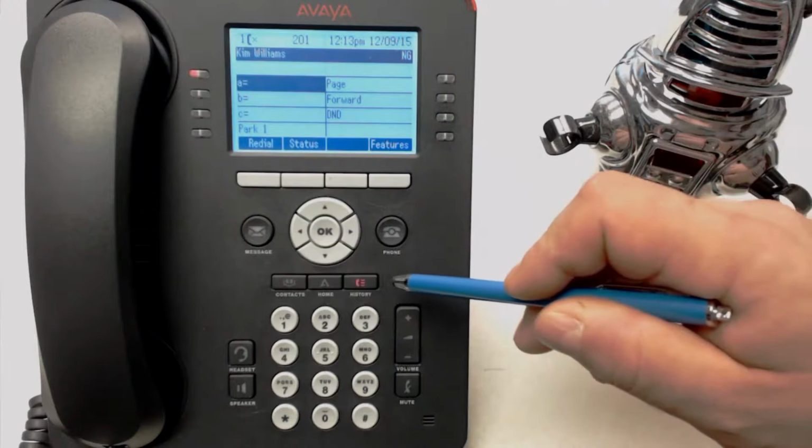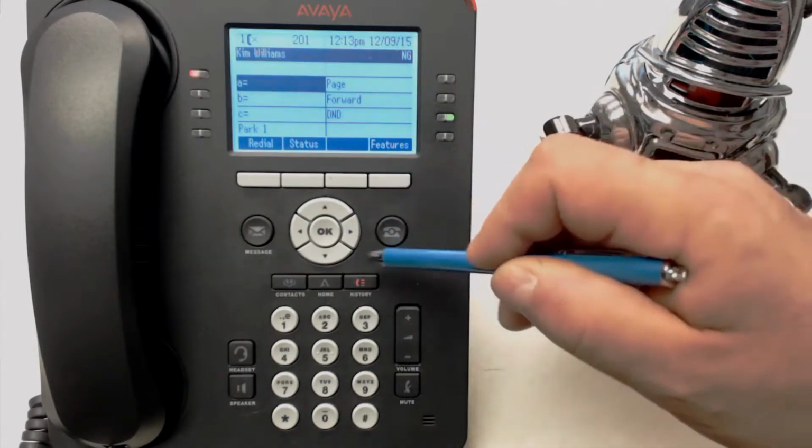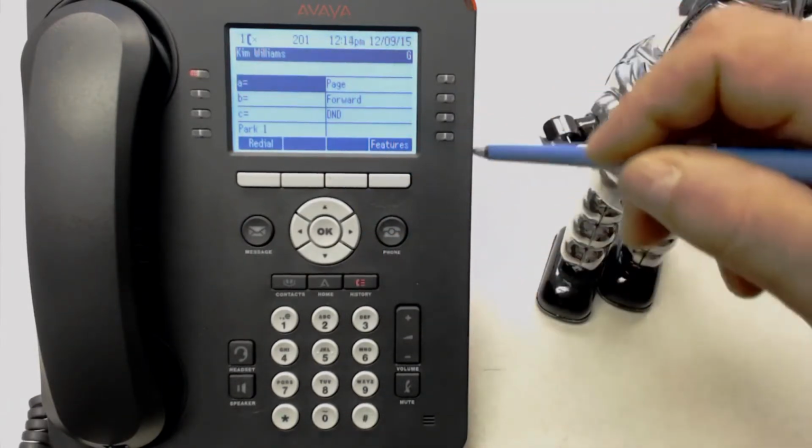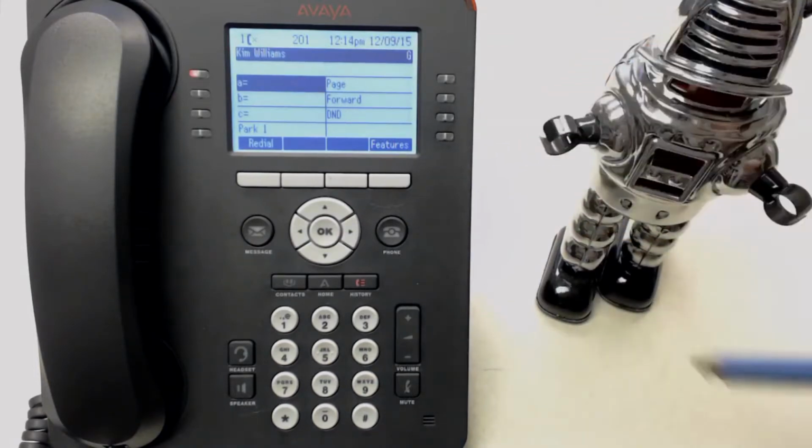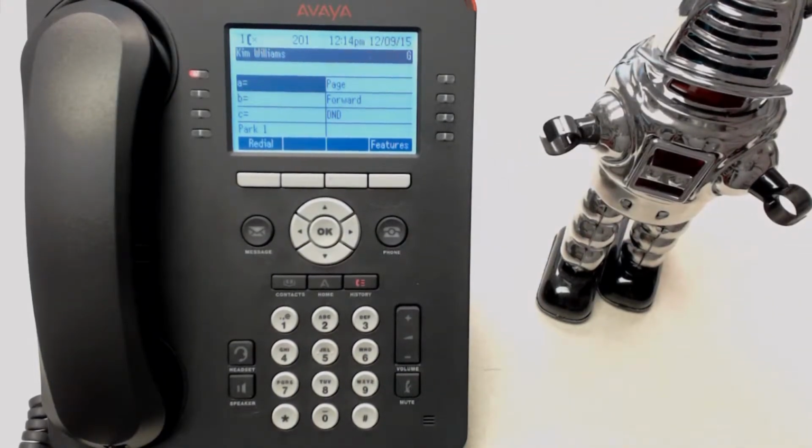To turn it off, all we have to do is press the Do Not Disturb button again, and the green light will go out, and now when we call, calls will come in normally.